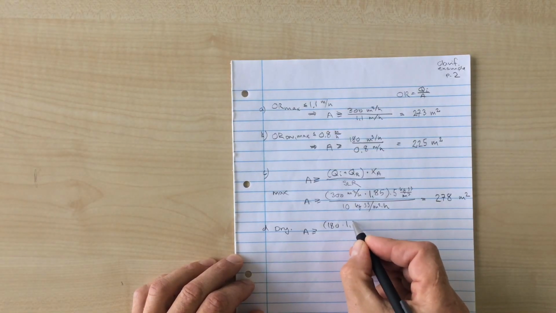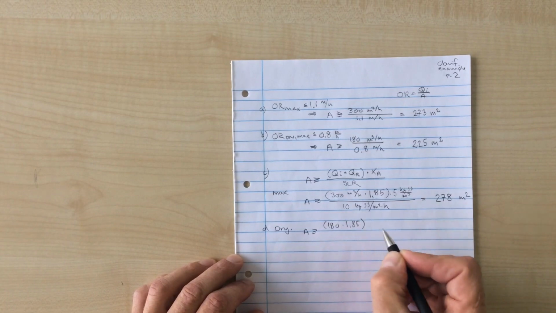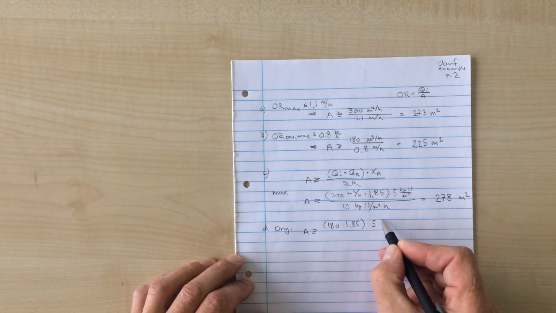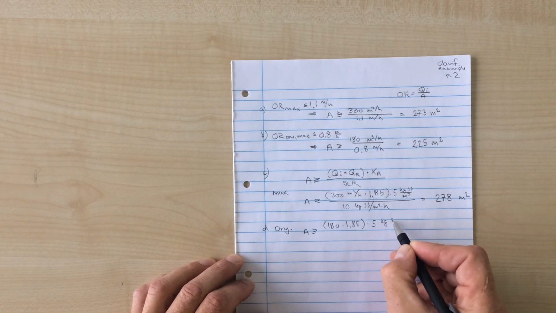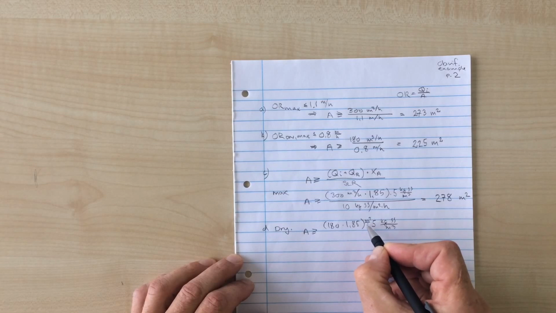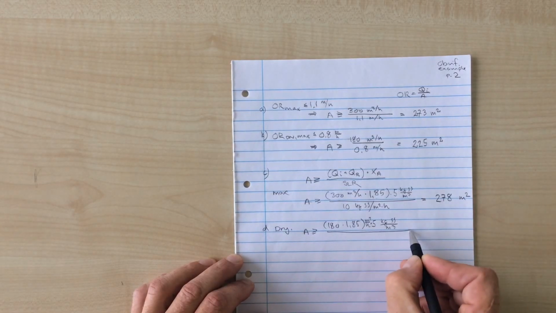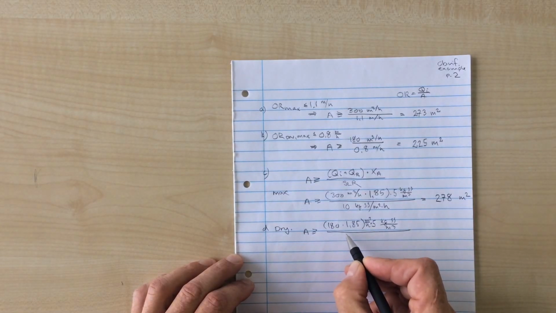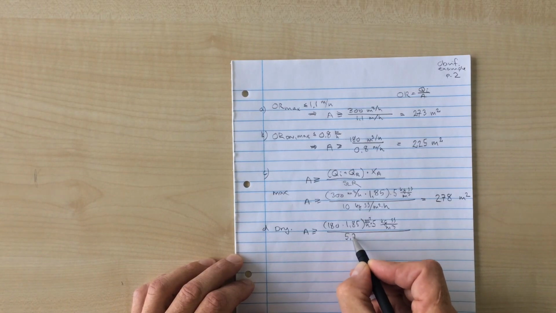So again, 85% of the inlet flow is return sludge flow, and this is cubic meter per hour. And I divide by my new set of criteria here, which was 5.7.